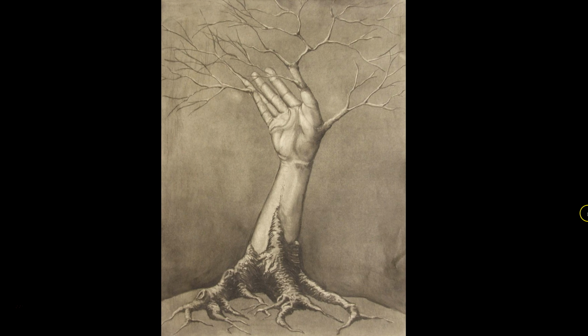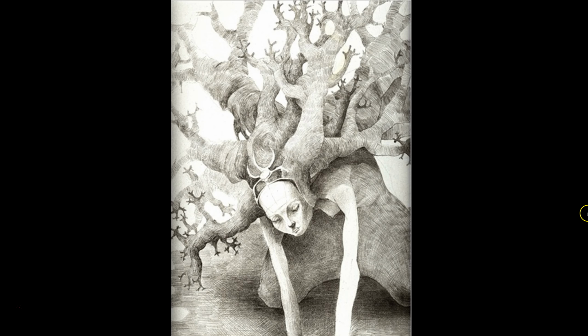The tree trunk morphs into a hand that morphs into some branches. Beautiful. And this is a tree that has morphed into a person. Again, very interesting interpretation. So you can see how this one and the image before have kind of the same idea, but they're interpreted so many different ways. So don't be afraid to look through Pinterest, look through images online, and interpret it in your own way, though. Don't copy anything.